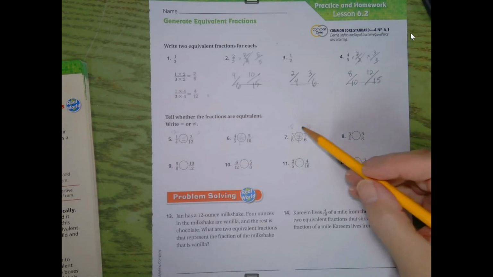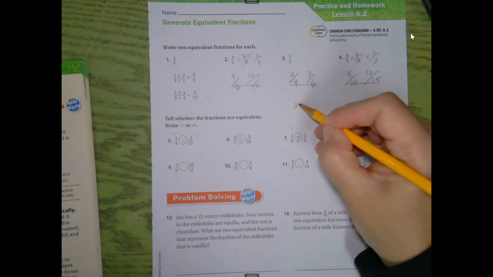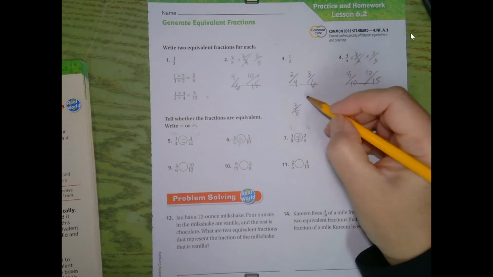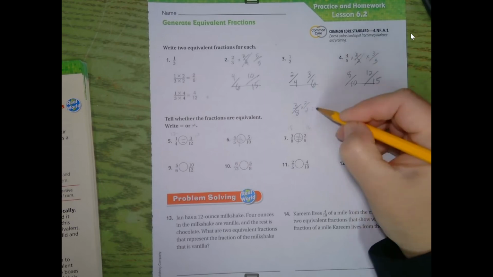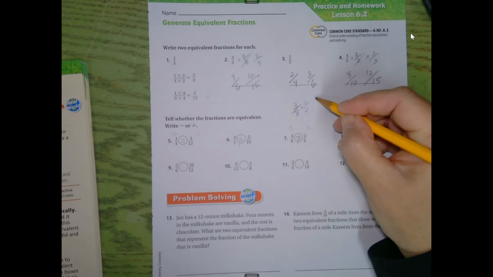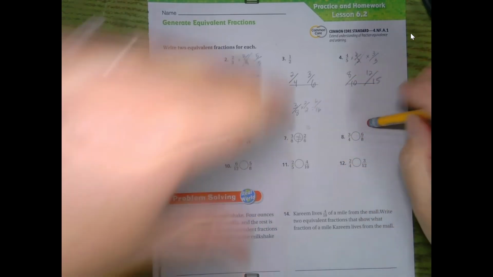And really what I'm doing when I'm cross multiplying, let me just show you real quick here. 3/8. If we multiplied by 2 out of 2, we would get 6/16. Now that's not a good way to explain that.